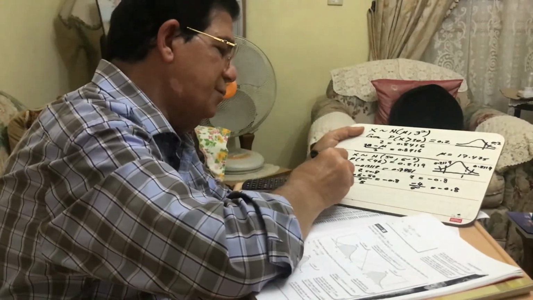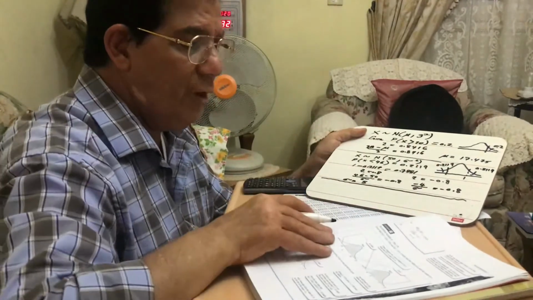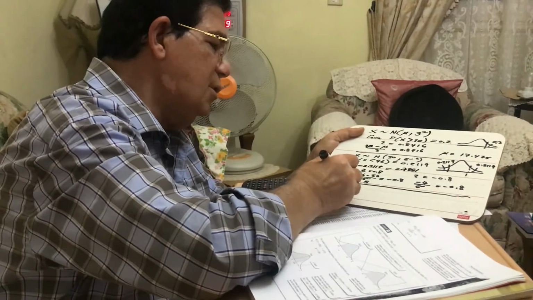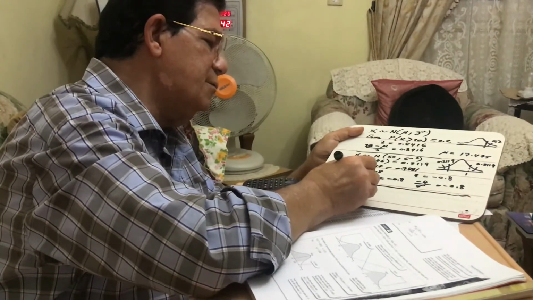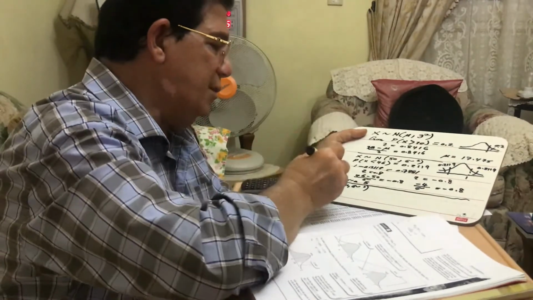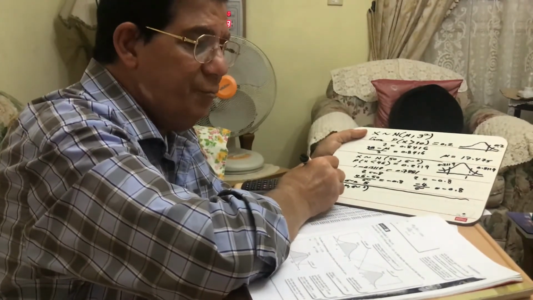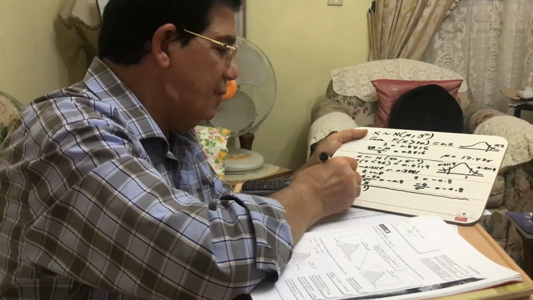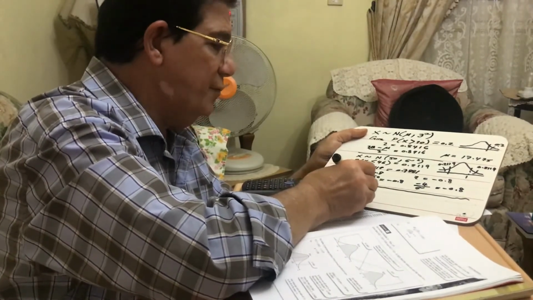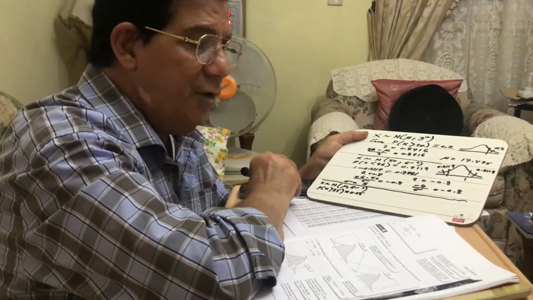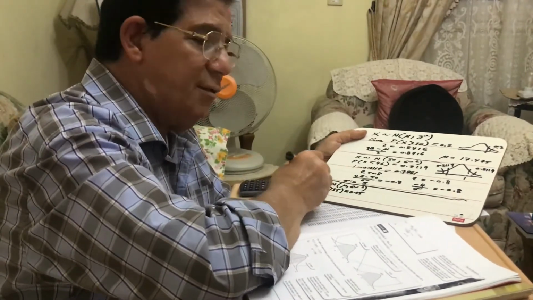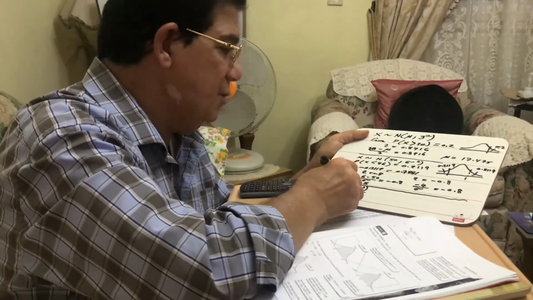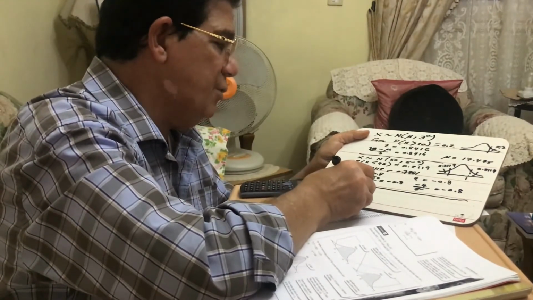For this example here, it is given that X is a normal distribution with mu and sigma squared, and we are given that the probability that X is greater than 35 equals 0.05, and the probability that X is less than 15 is 0.1469.